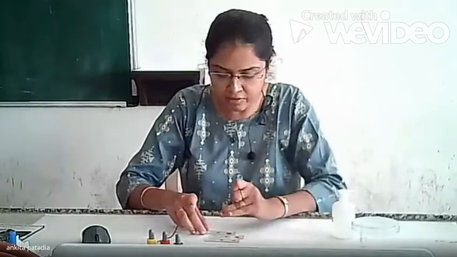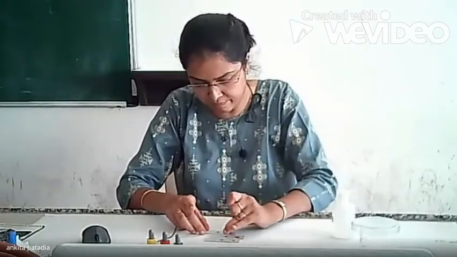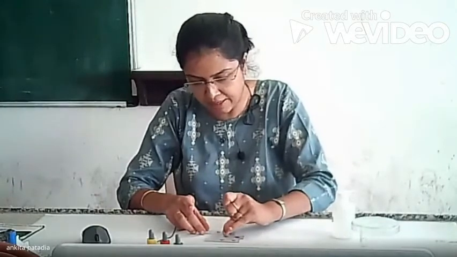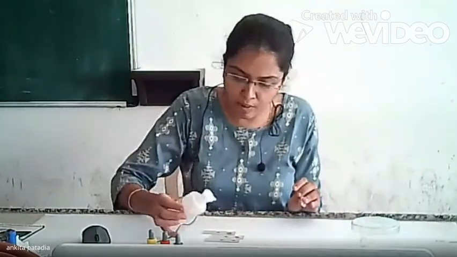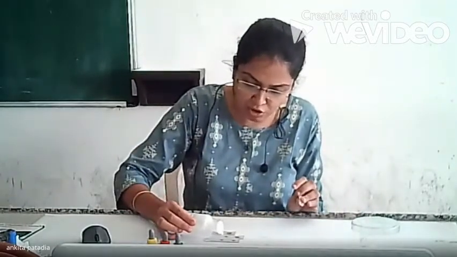We have to collect 3 drops of blood in the respective labeled circles. Now we are adding 1 drop of normal saline to each drop.